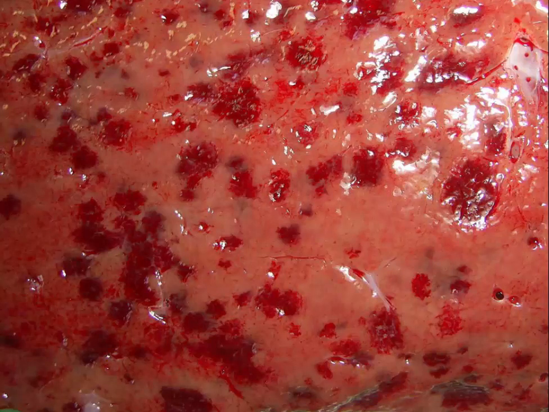Okay, 3 more slides to go. This is tissue from an ox. There are 2 morphologic diagnoses that I would like for you to give me. A great picture from Dr. Mario Cagnati at the University of Milan.